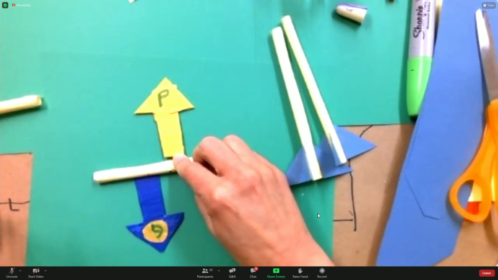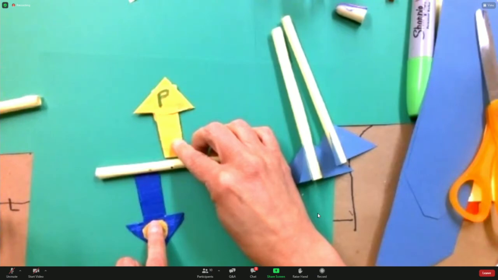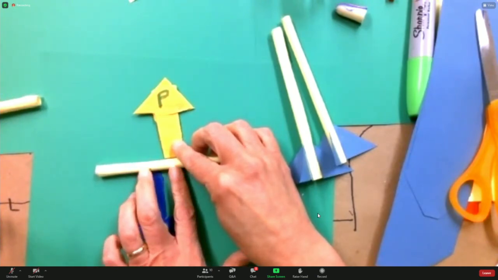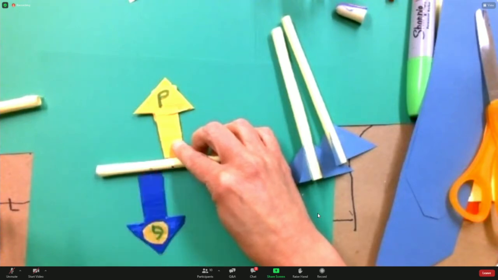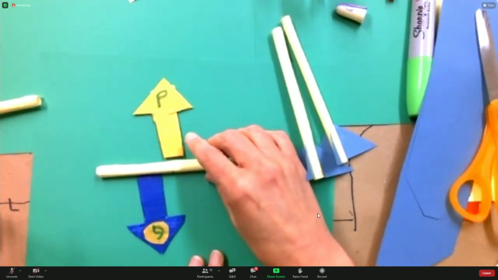One other thing to note is usually you want the difference between the center of pressure and the center of gravity to be substantial enough to be about twice the diameter of the rocket itself. And this looks about 1.5 to 2 times the diameter of that straw. So this was a very stable design. So when that went in the hypothesis, that was a good hypothesis.